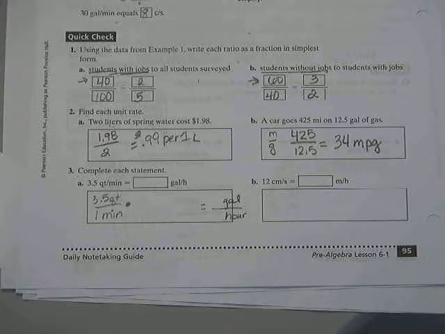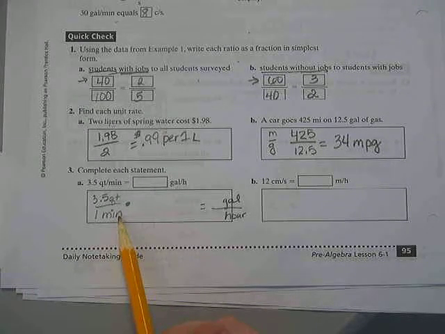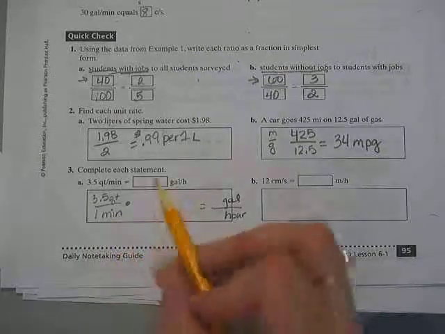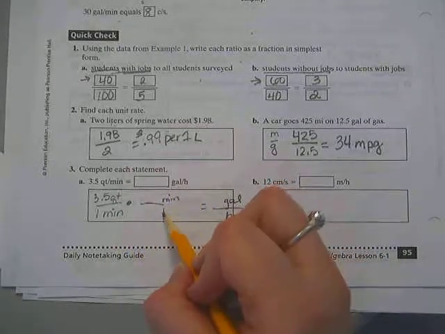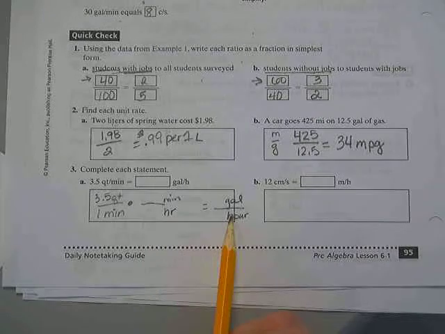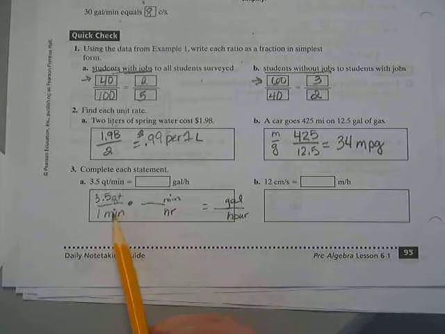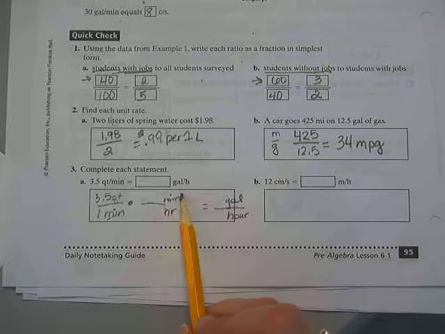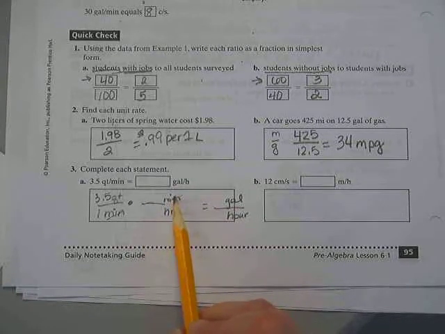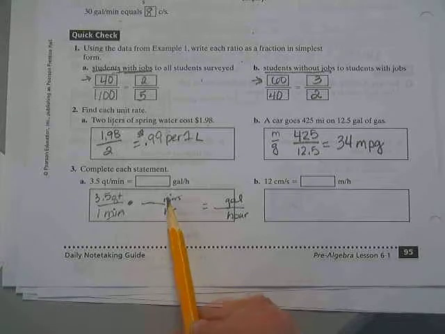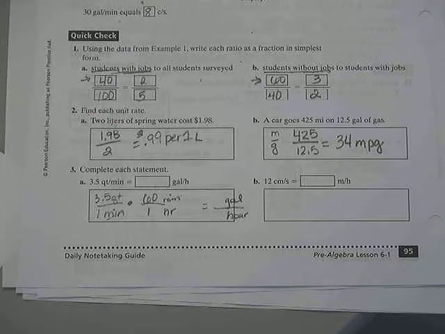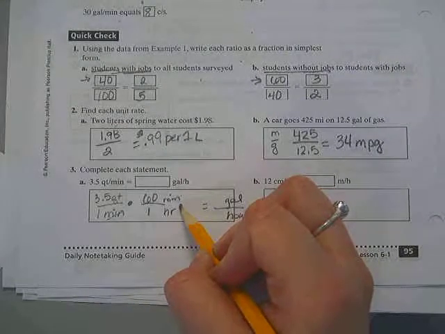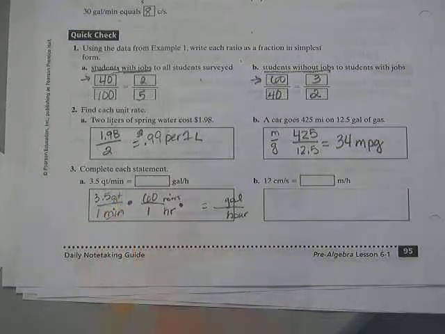Now we want gallons per hour, right? So I'm going to write down over here what our unit is when we're done. So, do I want to end up with minutes at the end? No. So I need a unit factor that's going to have minutes on top and hours on the bottom. Because I want to keep the hours, because that's what I want to end up with, but I need something to cancel the minutes on the top. So I know that my minutes has to be on top. So how many minutes in 1 hour? So 60 minutes, 1 hour.